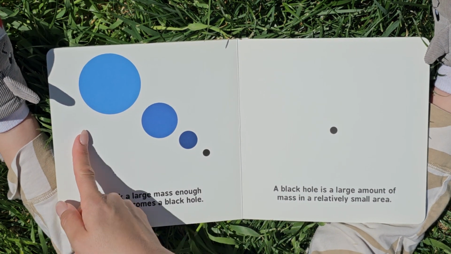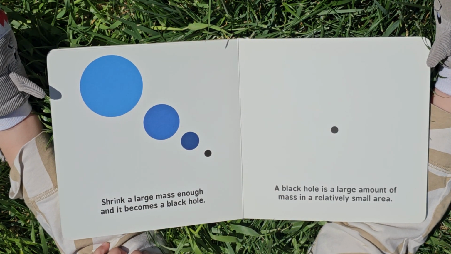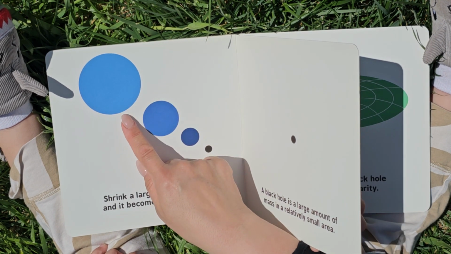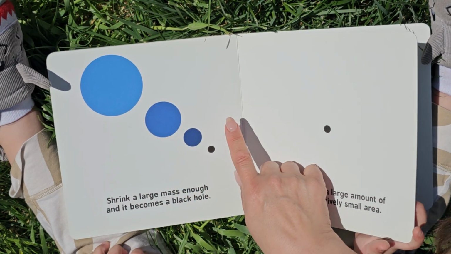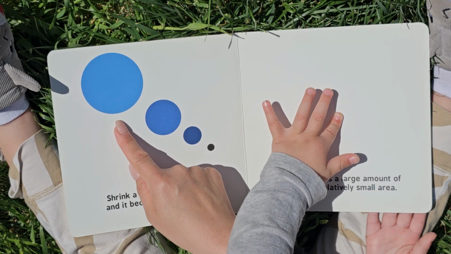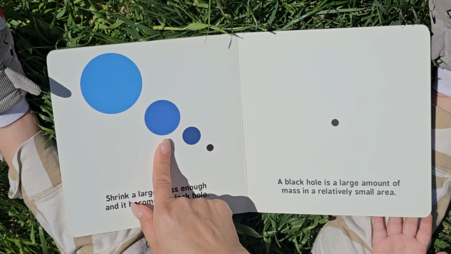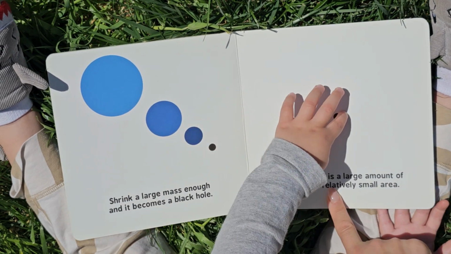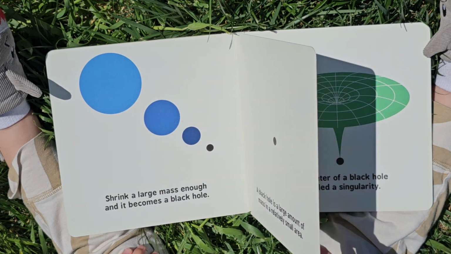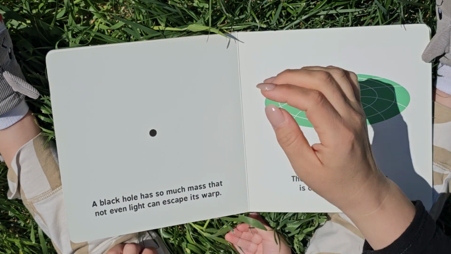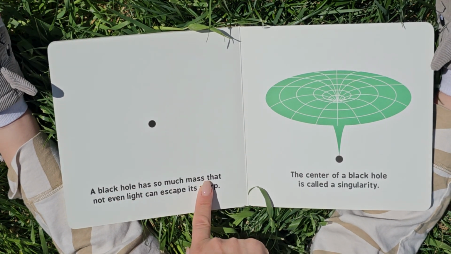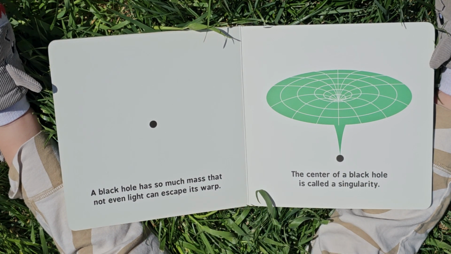Shrink a large mass enough and it becomes a black hole. Big, big. You see, bigger, medium, small, tiny. A black hole is a large amount of mass in a relatively small area. They made the big mass into a little mass. See? A black hole has so much mass that not even light can escape its warp.